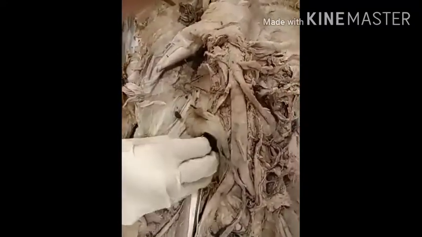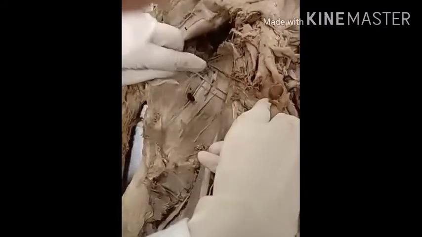The second point of origin is from 5 slips, one each from the sides of the bodies of the lumbar vertebrae, which give origin to the psoas major muscle.